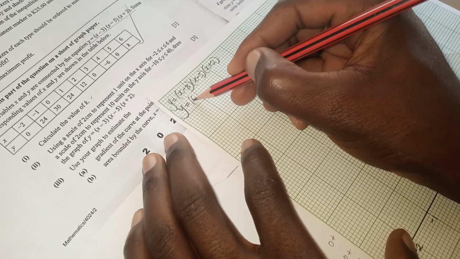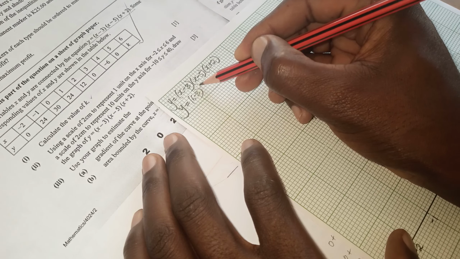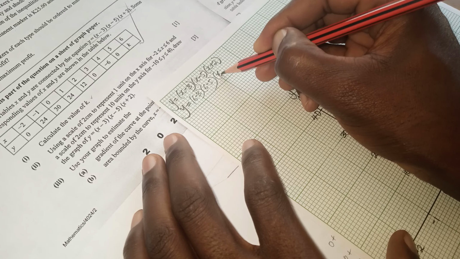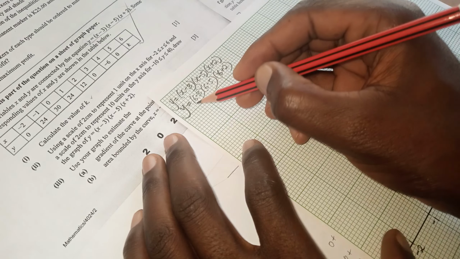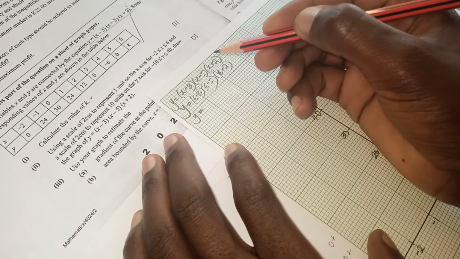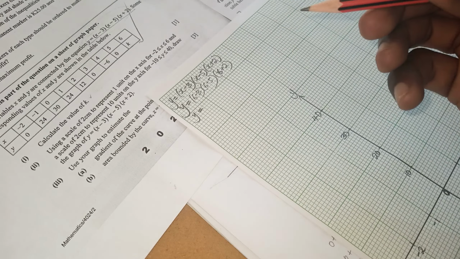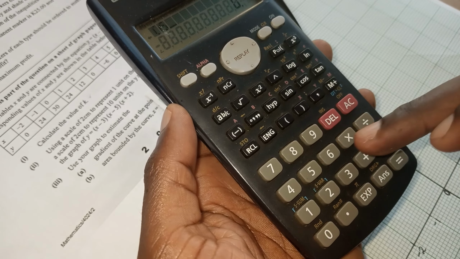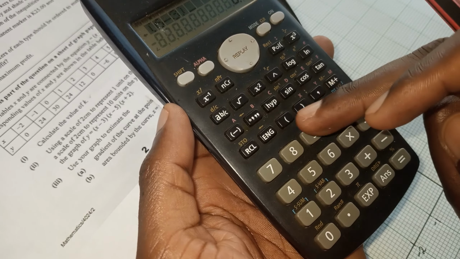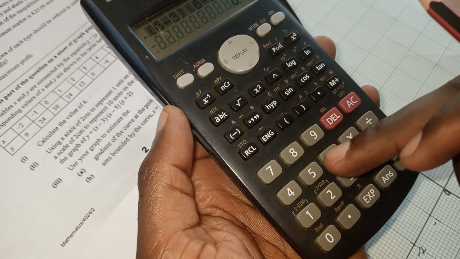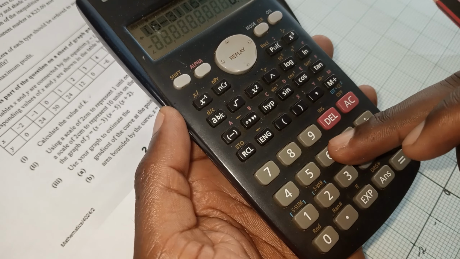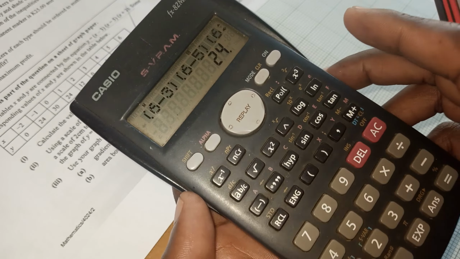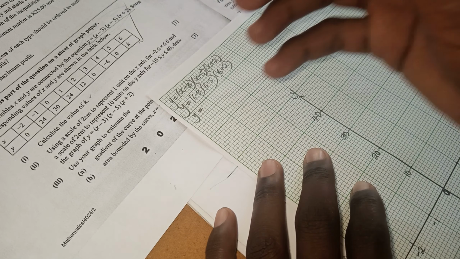So we're going to say (6 minus 3), (6 minus 5), and then (6 plus 2). So when we punch this on our calculator, we say bracket 6 minus 3, 6 minus 5, and then 6 plus 2 gives us 24. So the value of y is 24.